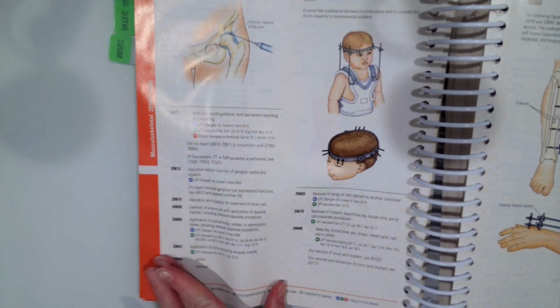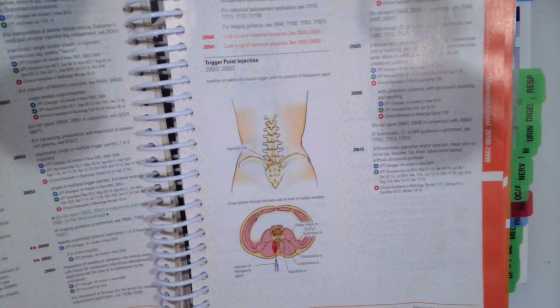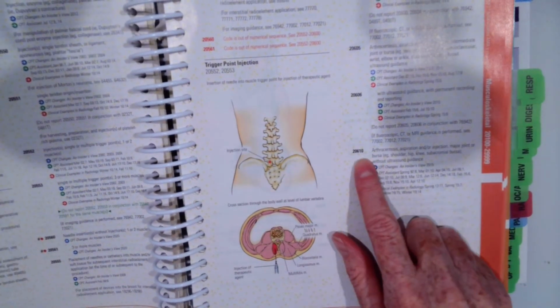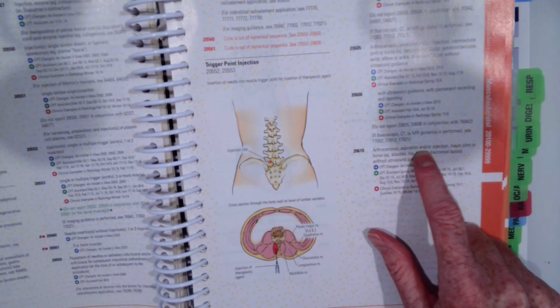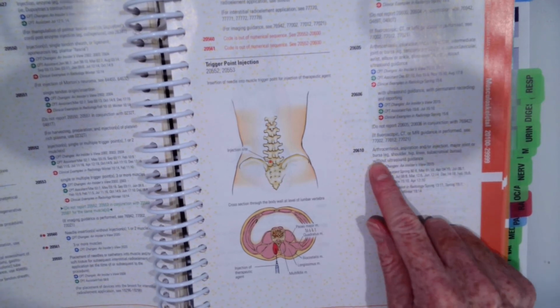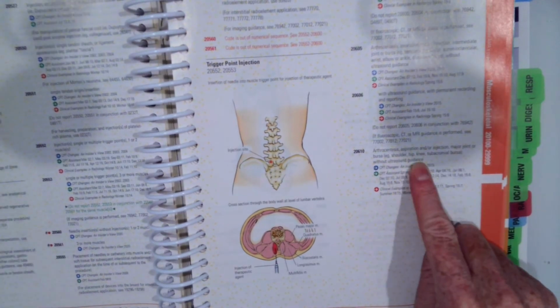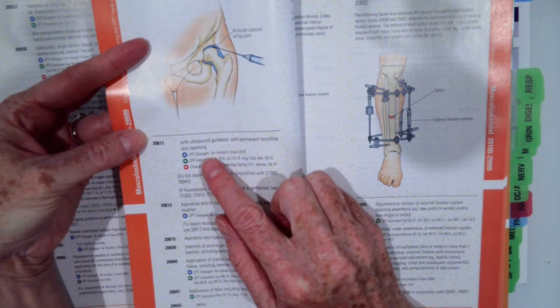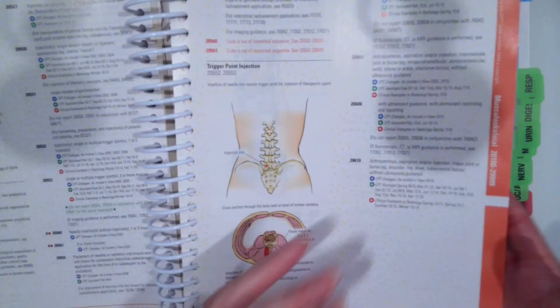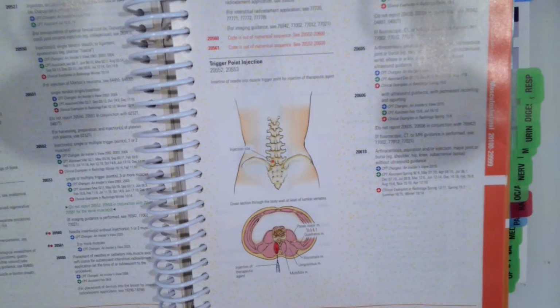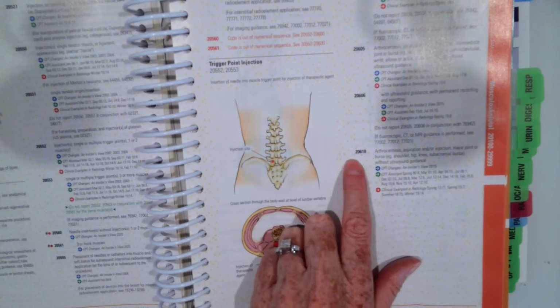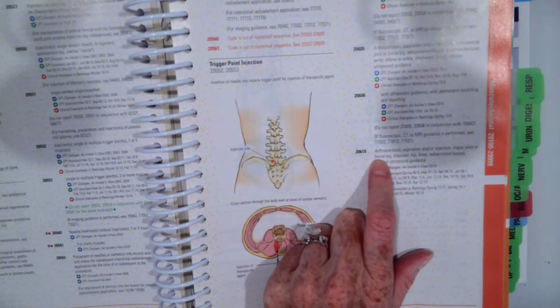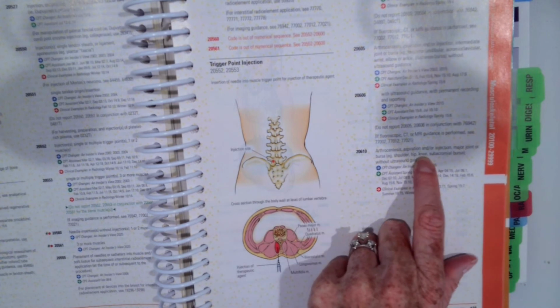So again, it's the same information. Remember, we just change it after that subcolon or semicolon. So arthrocentesis, aspiration, and or injection, major joint or bursa without ultrasound guidance for 20610, and with ultrasound guidance and permanent recording and reporting for 20611. Our scenario did not say that, so we are going to code 20610 for our arthrocentesis of the right knee.